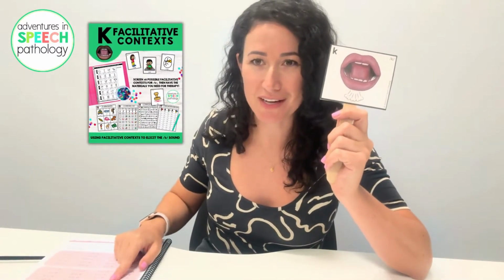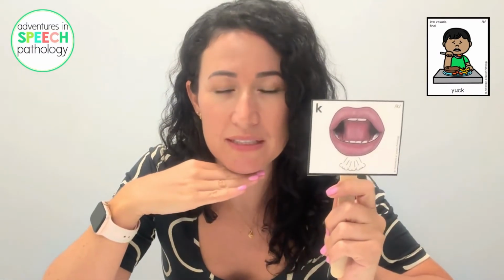So some of my favorite words for K to start off with and to probe to see if they might be easier for the child to say. And I'm going to read from our facilitative context packet here. Some of my favorite words are yuck. Now you watch when I model it slowly. You ready? Yuck. When I model it slowly, you can see that my tongue tip is down low and all I had to do was lift up the back.